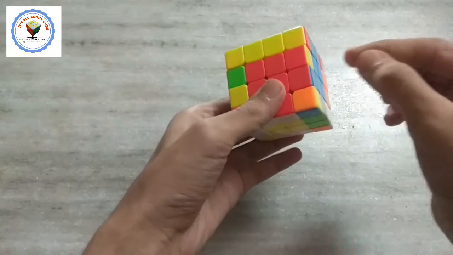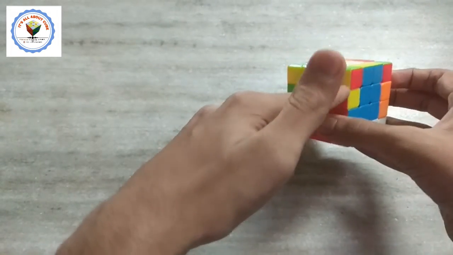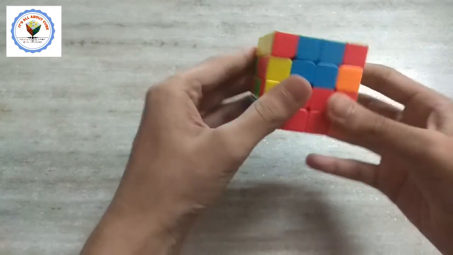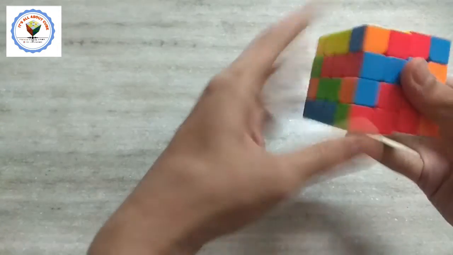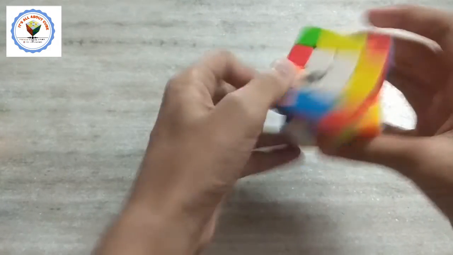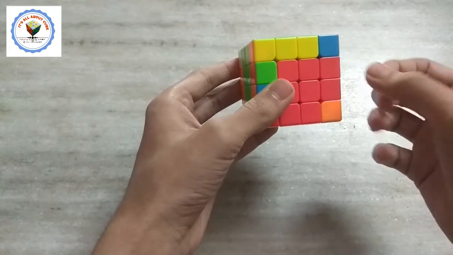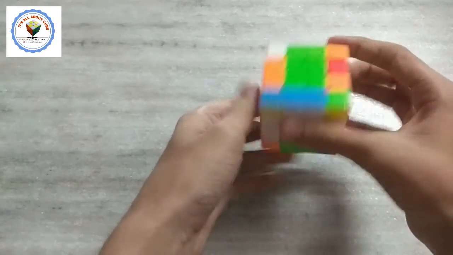Now you will see that my yellow and red are already in the position of the pairing. So I will straight away do that first. Here I can take this edge like this and again move it back. And also while doing that, my one edge also got solved. That's just a coincidence. I was lucky.